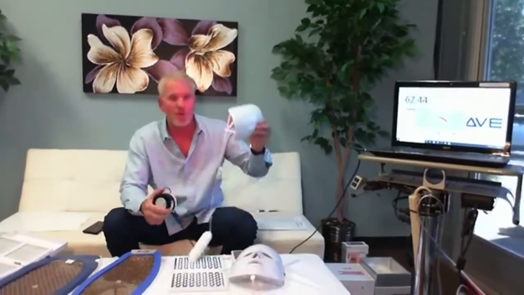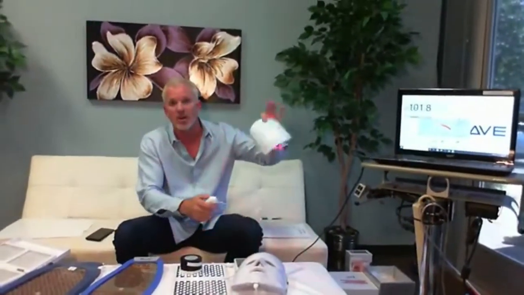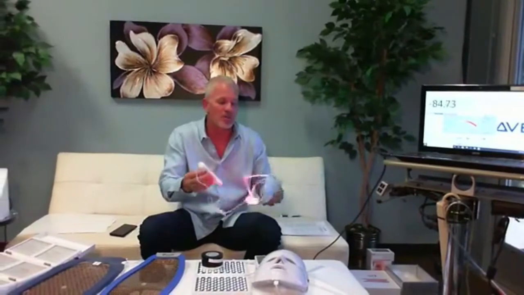So red light, 4.2 milliwatts per centimeter squared. Infrared light is about 5.3. So honestly, pretty low power. The only thing this is good for maybe is like a night light or something. I mean, honestly, don't waste your money. Put that aside. So let's hop onto this mask here.